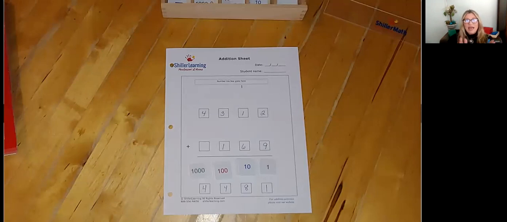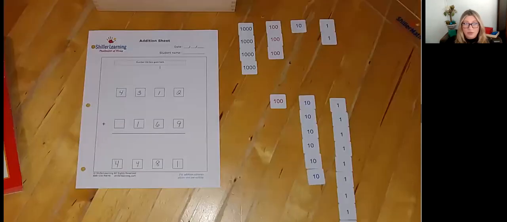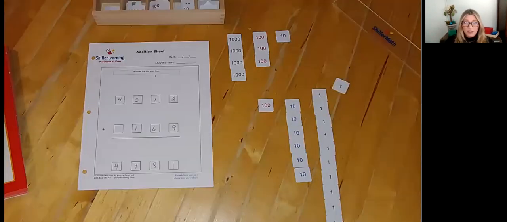So you can see how very simple it is to use this as a bridge between working with those physical materials, and then we're going to have the student get proficient at this stage and then be able to gracefully transition into that abstract with just working with pencil and paper. And then again, we can check that by laying those all out. They can count them up. The materials really are self-checking so that the student is able to discover any mistakes for themselves.